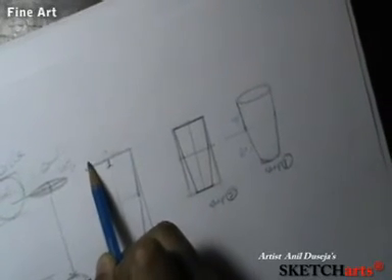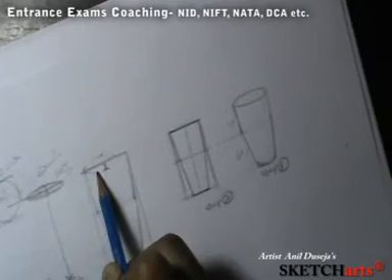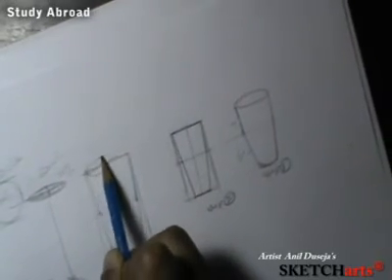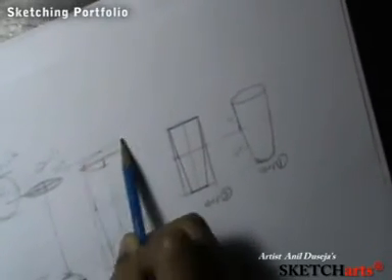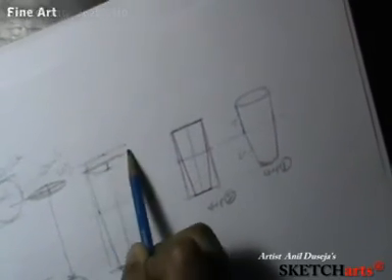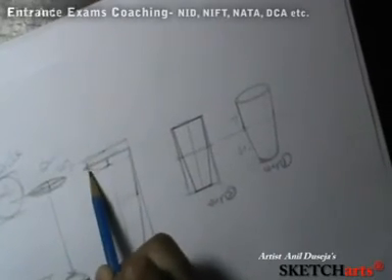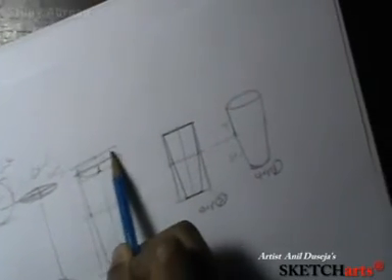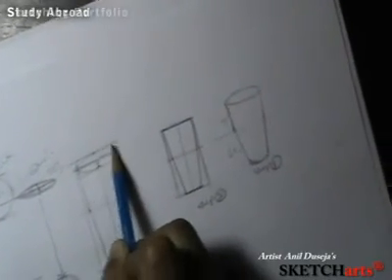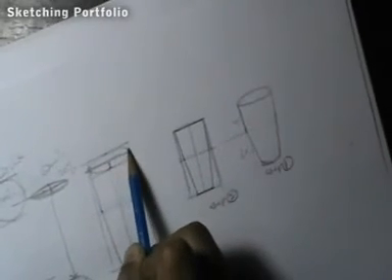Now simply make an oval here, or we can convert this into a rectangular shape if it becomes easier for you to draw the accurate shape.